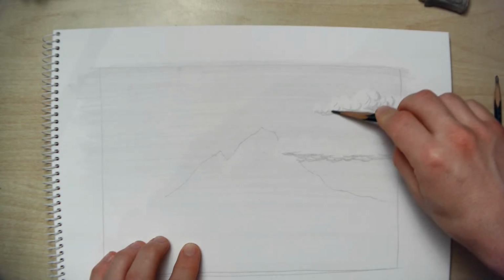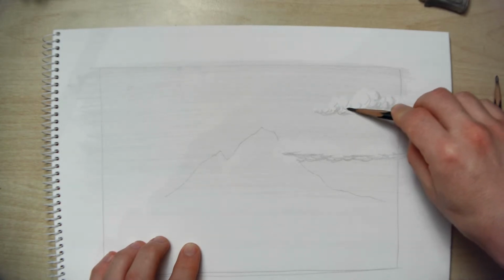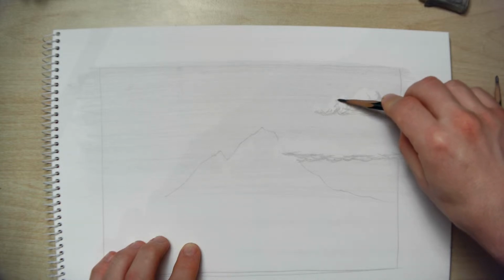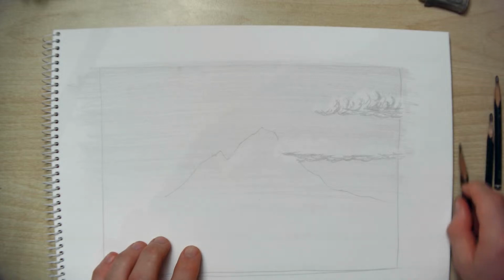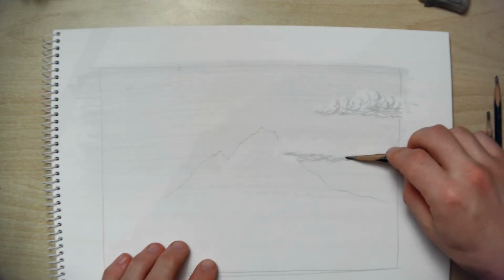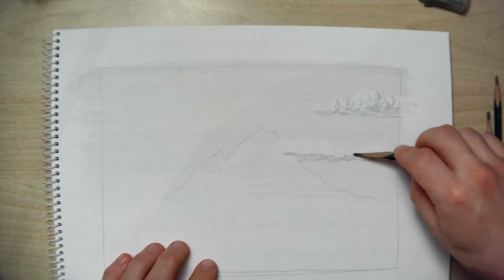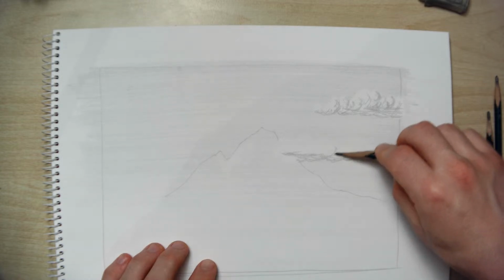Okay, just a couple shadows in here, up there, up here for this volume, up there. And then I'll quickly do the same thing for this cloud right here.